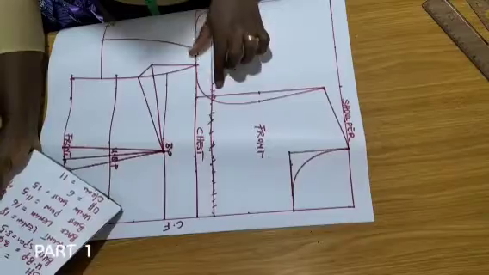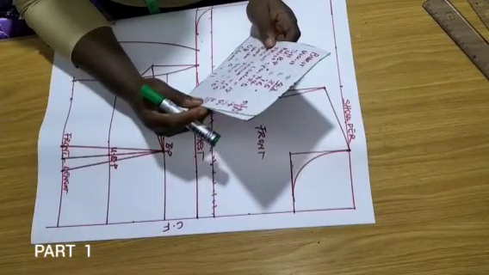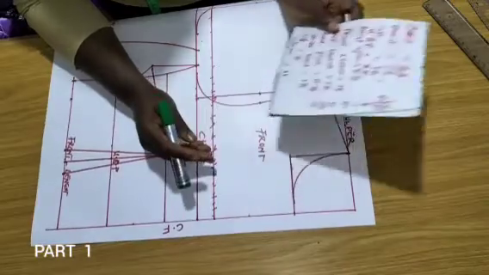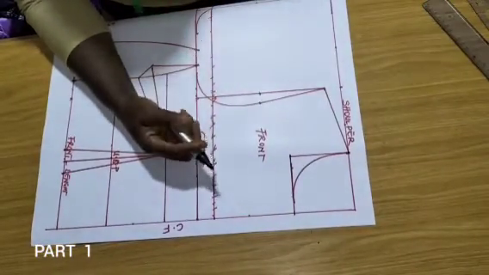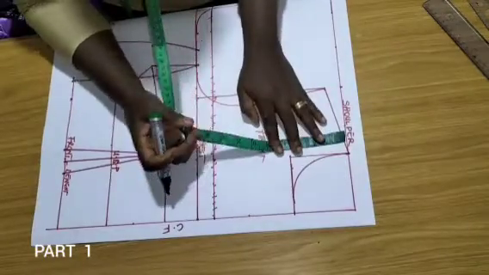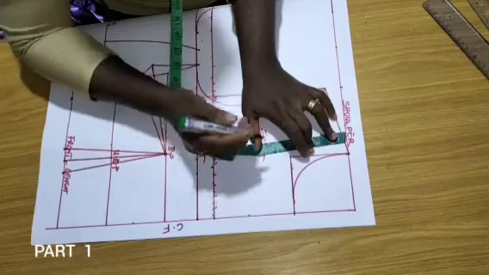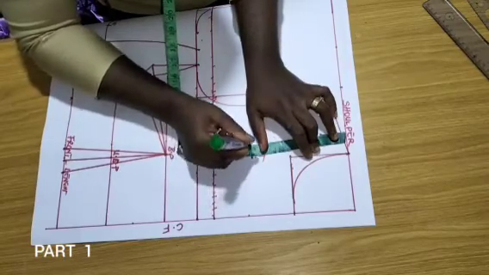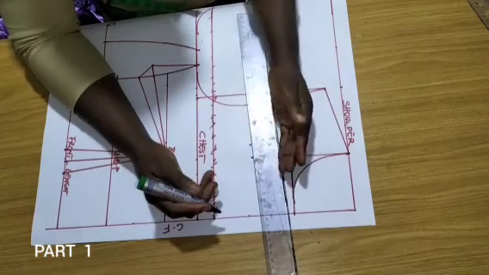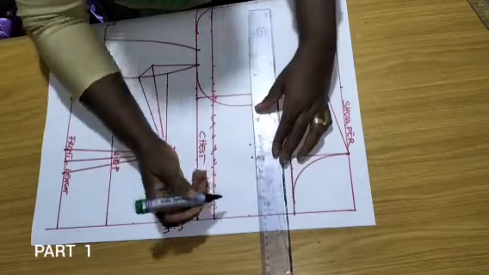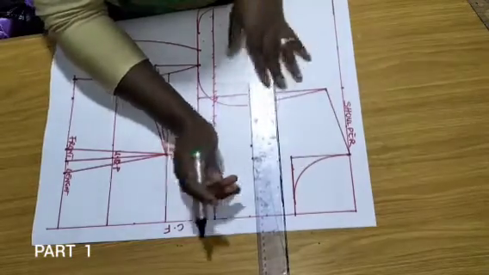So for your off shoulder drafting, the first thing you want to ask yourself is, how off do you want the shoulder to be? So for this, I want my shoulder to be as off as 6 inches. So from the shoulder, I'm going to mark 6 inches. If you want it higher, you can do 4, you can do 5. So this is my 6 inches, and I'm going to draw a straight line.